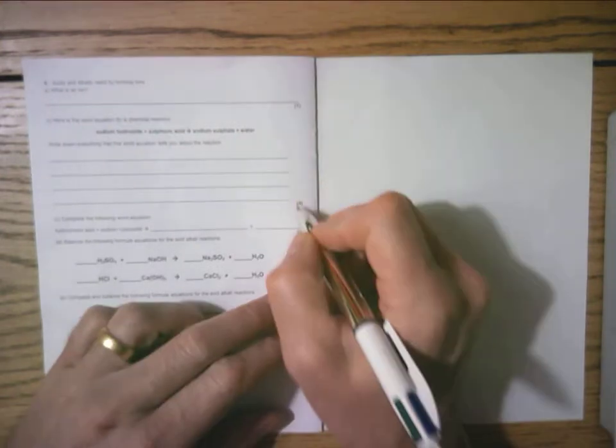An ion is an atom or a molecule that has lost or gained electrons. Here is the word equation for a chemical reaction. Sodium hydroxide plus sulfuric acid gives sodium sulfate plus water. And there's a mighty 4 marks to get here. Really, really easy marks to get. And what's it going to tell us?